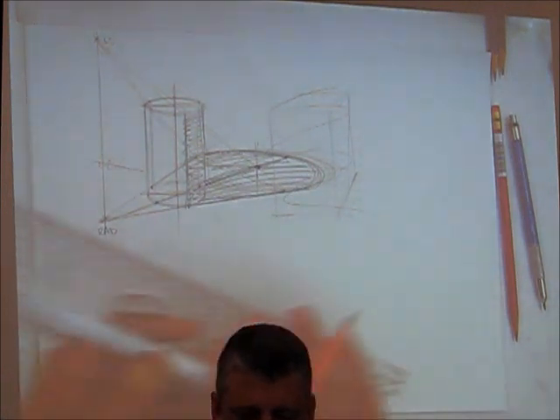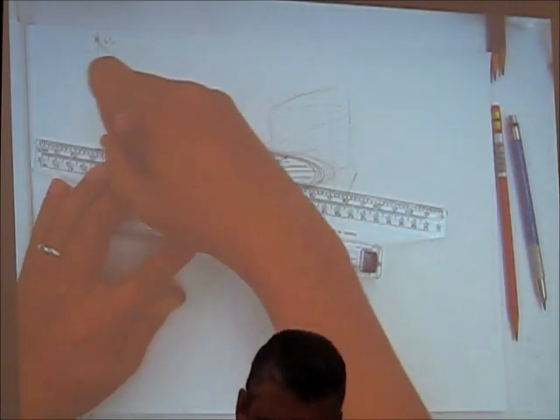Why don't we get a render one of these? Don't you cut that cylinder? Fine, Wednesday.